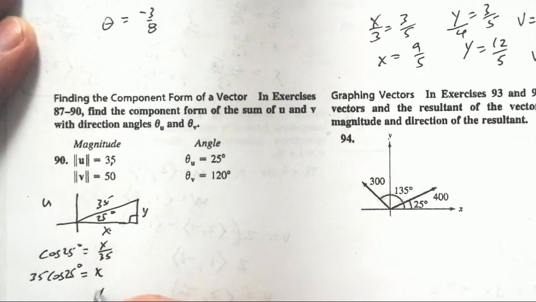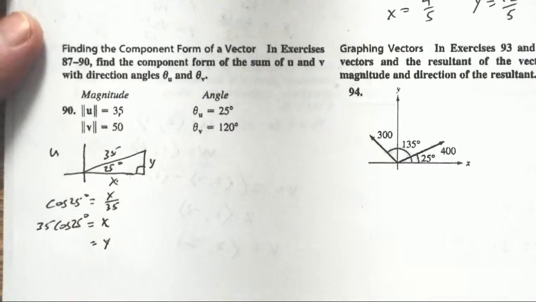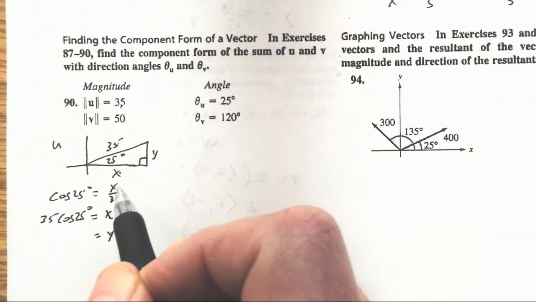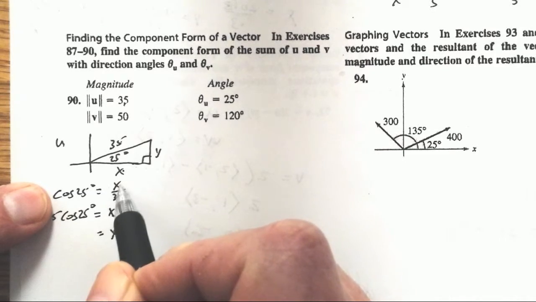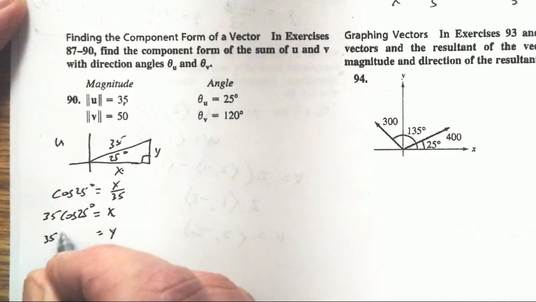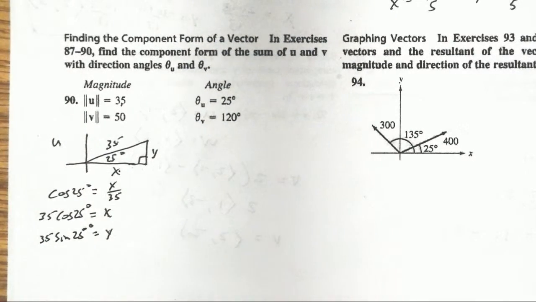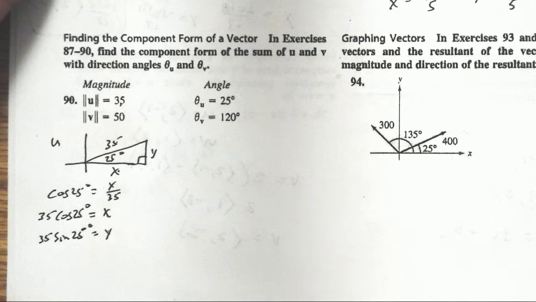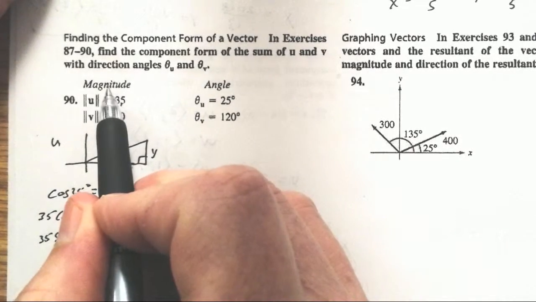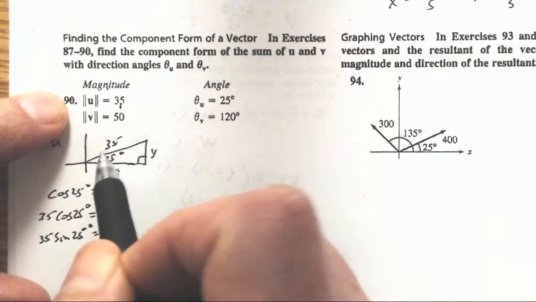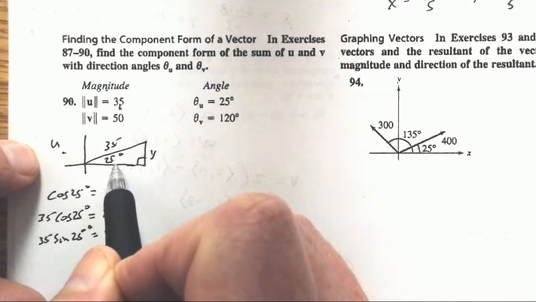I don't think it's too much of a stretch now to realize that if that's the case, replace this with sine, replace this with y. Y is going to end up being 35 times sine of 25 degrees. Those are the exact values of sine and cosine. I've been told the back of the book has those as decimals. If you're going to decimals, make certain that your calculator is in degrees. So, magnitude 35, this is u. Direction angle 25.